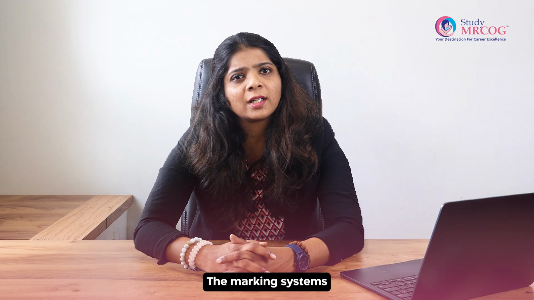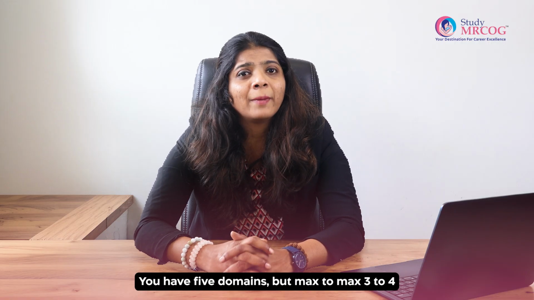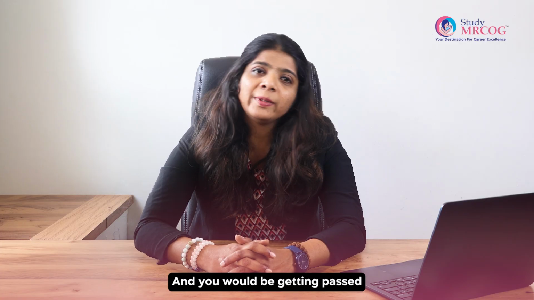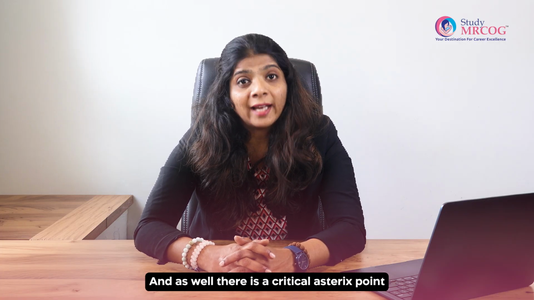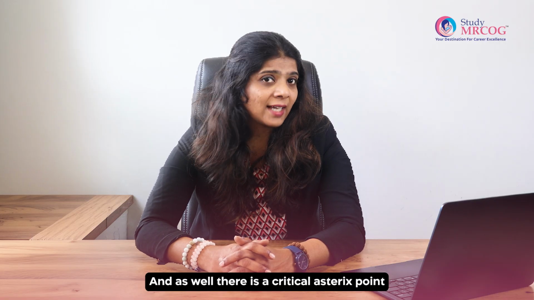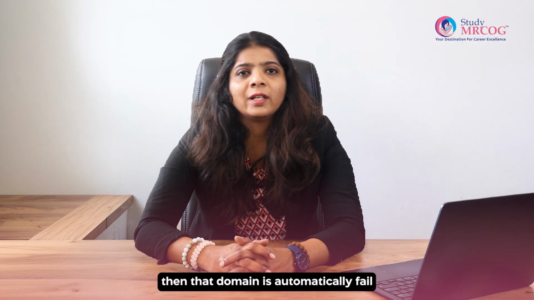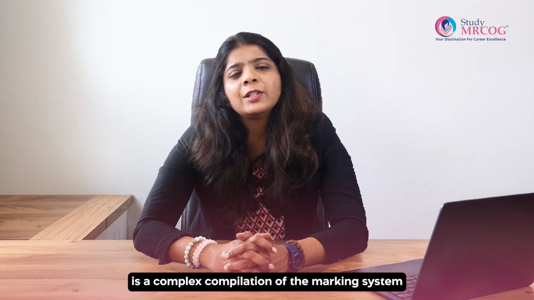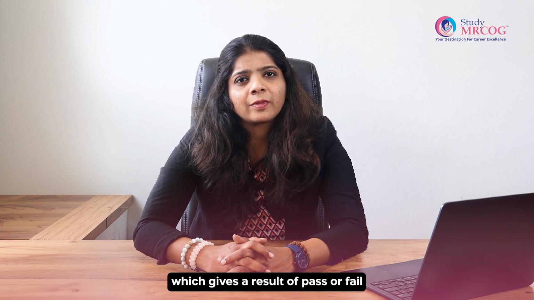The marking systems are completely based on the domains. You have 5 domains, but max to max 3 to 4 domains are tested in each task. And you would be getting pass, borderline, fail in these domains. And as well, there is a critical asterisk point per domain. If you miss that, then that domain is automatically fail. So this is a complex compilation of the marking system which gives a result of pass or fail.